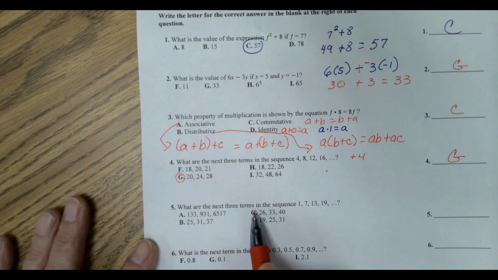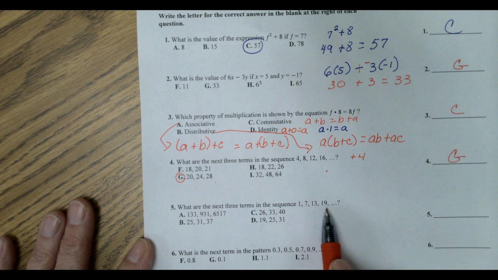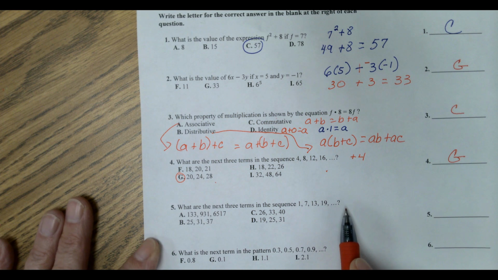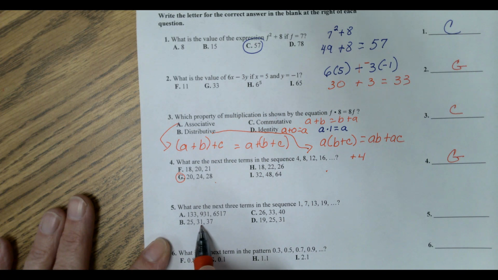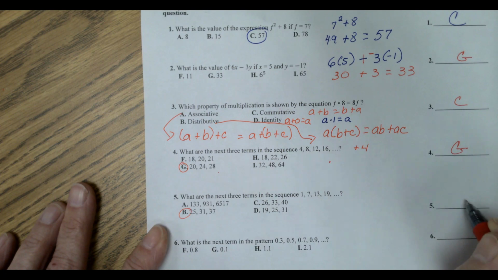What are the next 3 terms in the sequence? 1, 7, 13, 19. In this sequence, it looks like they're adding 6. 1 plus 6 is 7. 7 plus 6 is 13. 13 plus 6 is 19. 19 plus 6 is 25. 25 plus 6 is 31, and 31 plus 6 is 37. The answer, B.